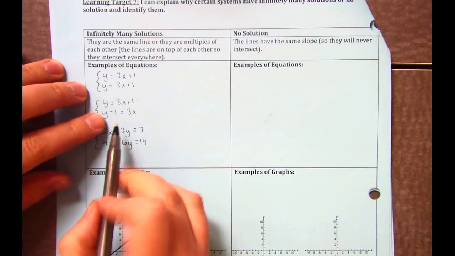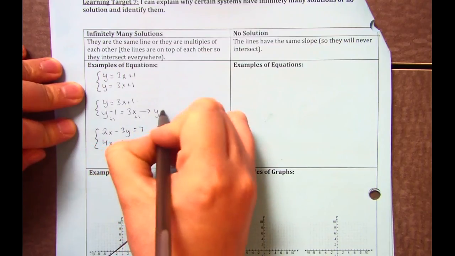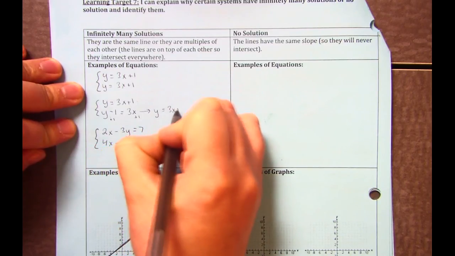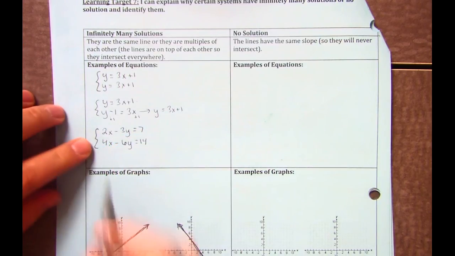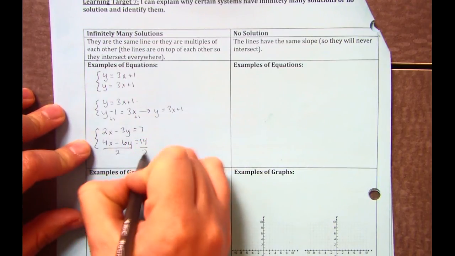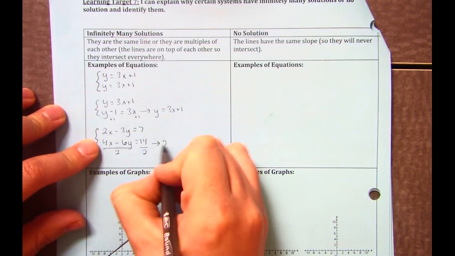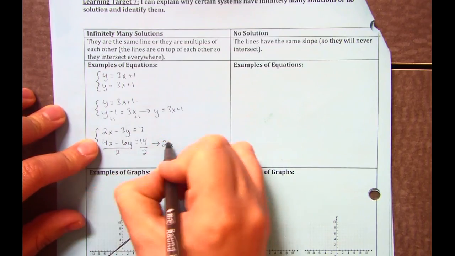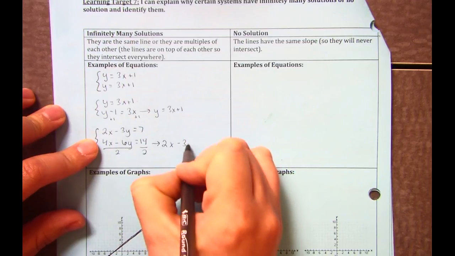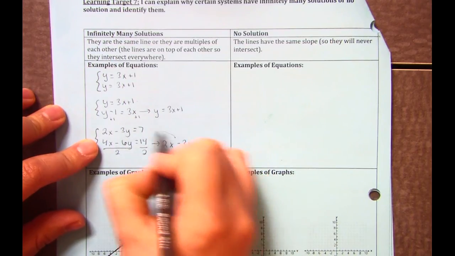For example, up here we could add 1 to both sides, and then that turns into y equals 3x plus 1. Down here, what if we divide everything by 2 on both sides? Then 4 divided by 2 is 2x, 6 divided by 2 would be minus 3y, equals 14 divided by 2, which is 7.